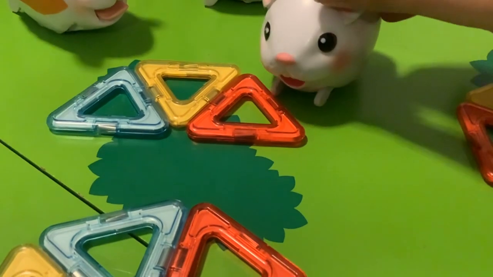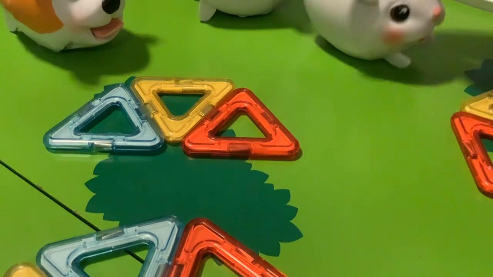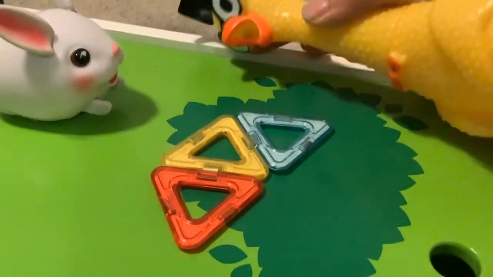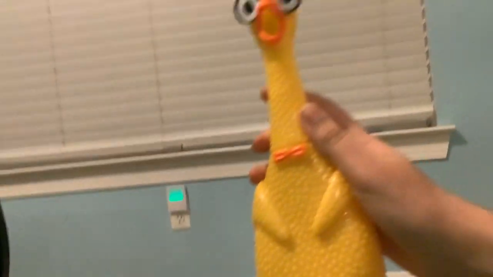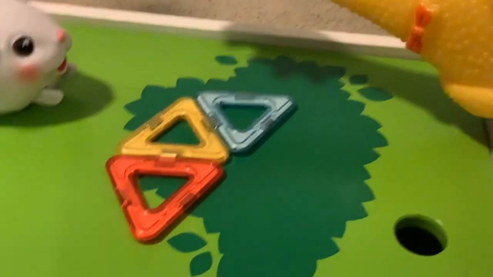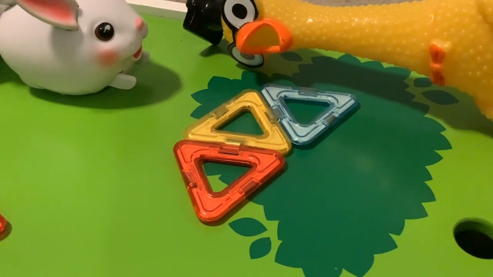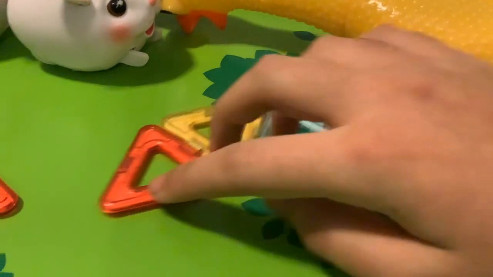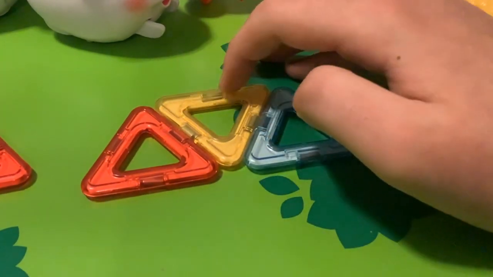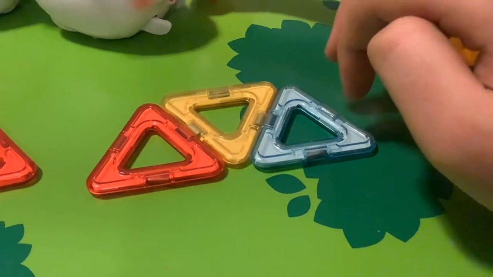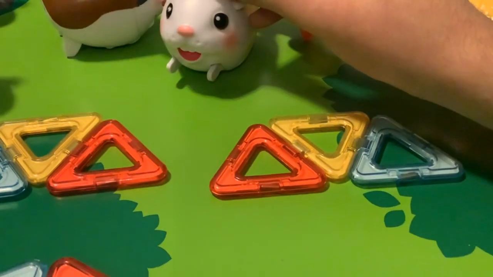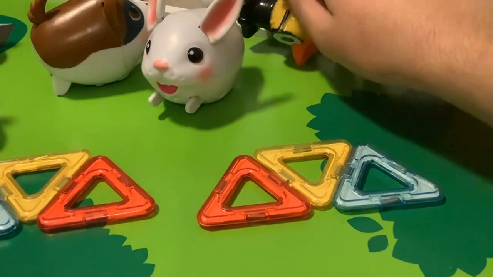I formed a new shape? What four-sided shape is it? It is something called a trapezoid. A trapezoid is a quadrilateral that has at least one pair of parallel sides. This side is parallel, and this side is parallel. Ooh, that's cool. It is indeed very cool.